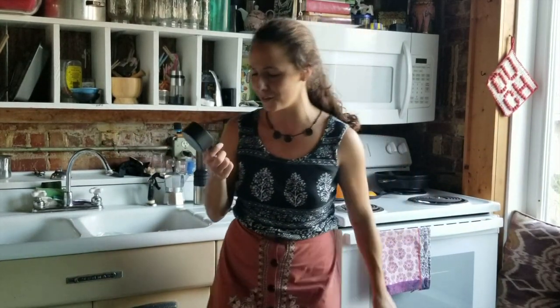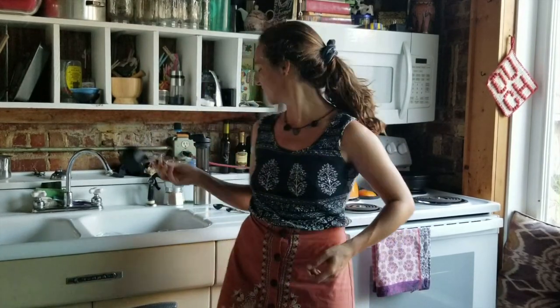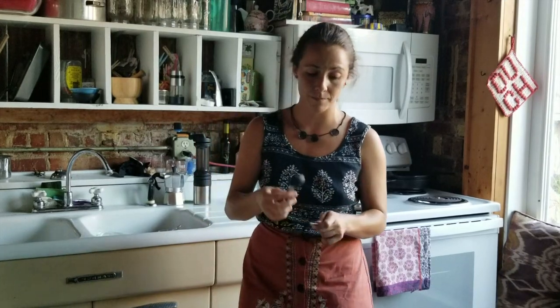We lost the whole cup measurer a long time ago. I don't measure things when I cook. What if we hit it against our hand? Let's try. It's kind of a dampened sound. Fascinating. And of course, we've got the teaspoon and the half teaspoon.